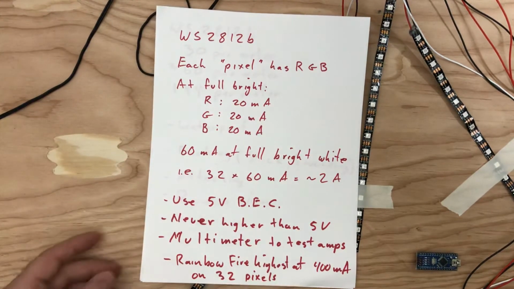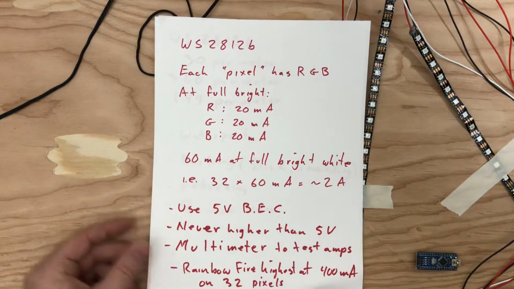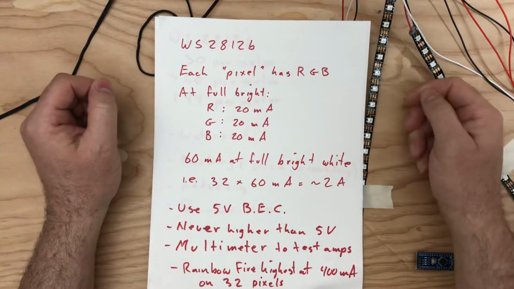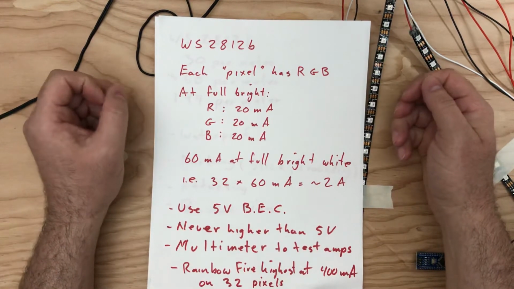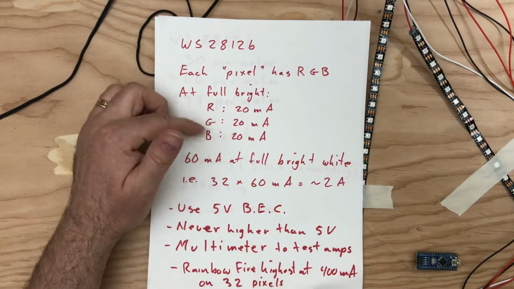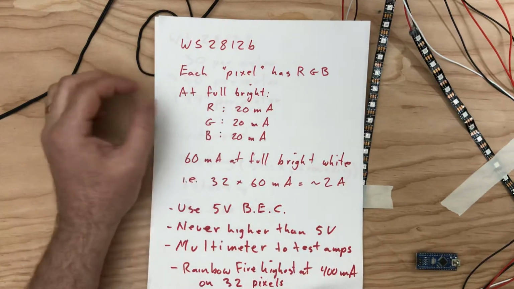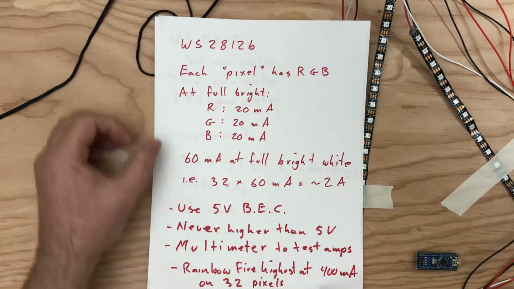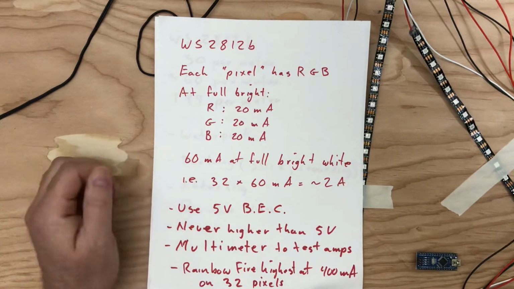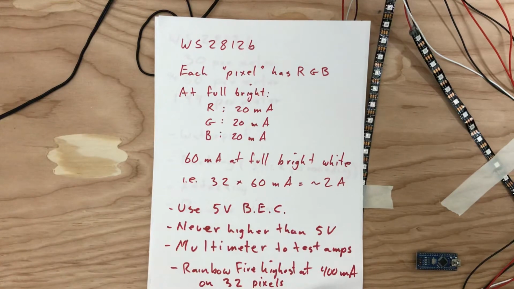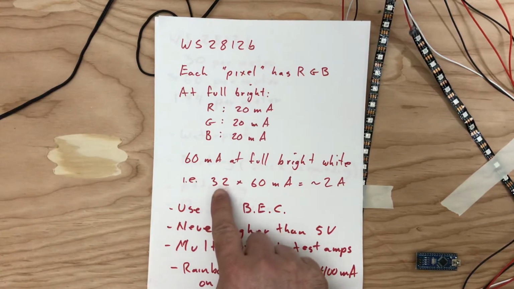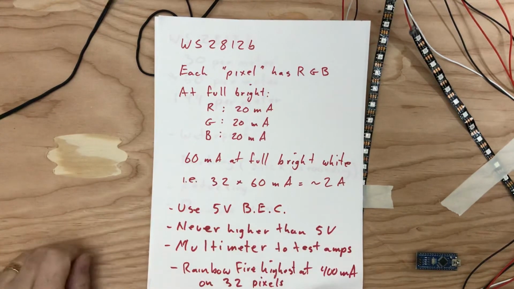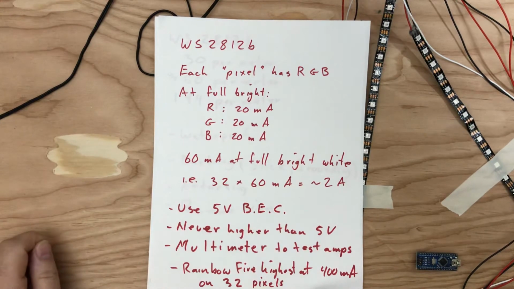Okay, so a little bit more about the LED strips. As I mentioned before, every light is considered to be a pixel, and internally it's got an RGB LED in it. So at full brightness, and I'm pretty sure these are right, red will burn 20 milliamps, green 20 milliamps, and the blue is also 20 milliamps. So every pixel will burn 60 milliamps at full bright white. For example, a 32 pixel string at 60 milliamps each will be about 2 amps, which is actually quite high depending on what power source you have.